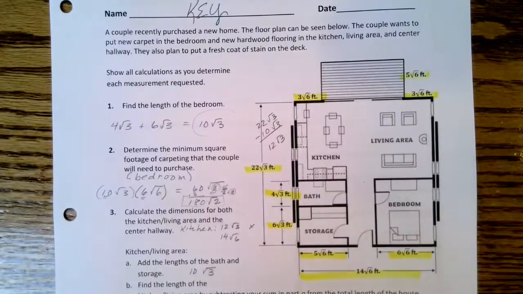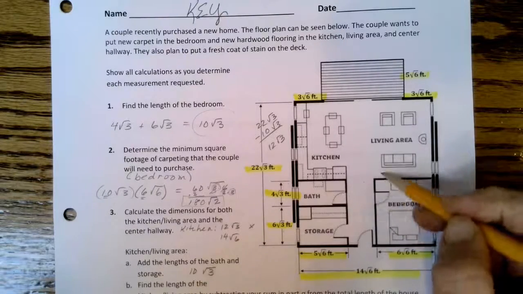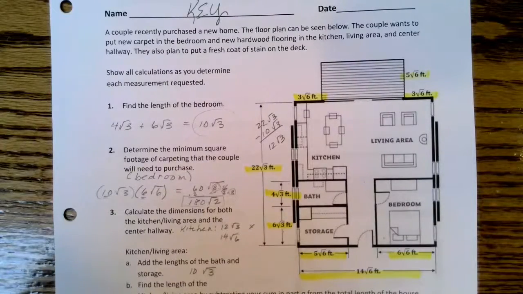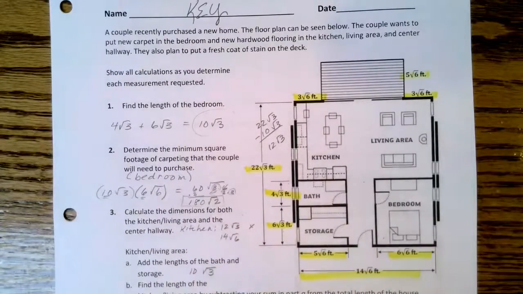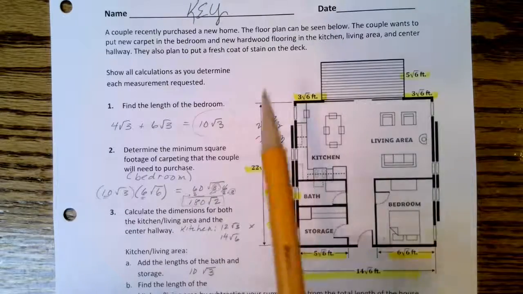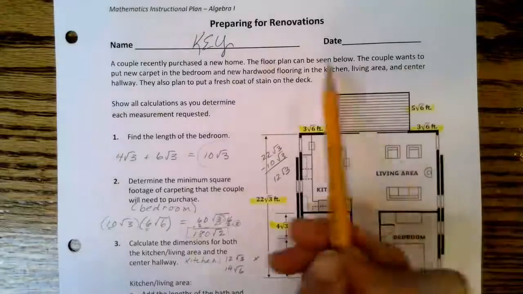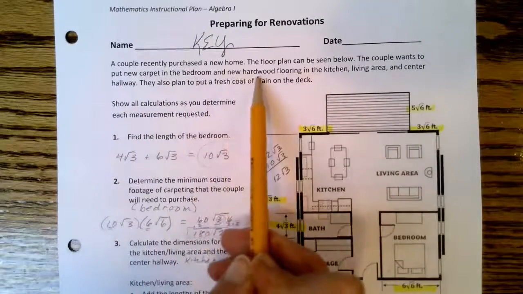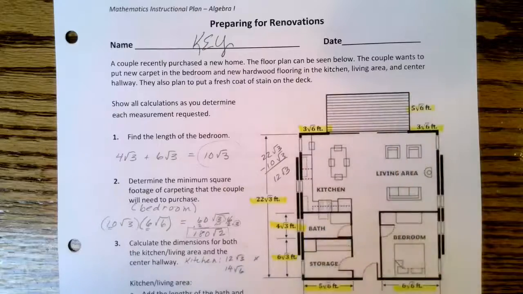Okay, so here's where we put our kitchen and living area is 12 roots of 3 times 14 roots of 6. And our center hallway, we just said was 3 roots of 6 wide. And then for this length is going to be 10 roots of 6 long. All right, so it looks like I'm going to be getting hardwood flooring in those two areas. Let's go back and look at these. A couple wants to put carpet in the bedroom, new hardwood flooring in the kitchen, living room, and center hallway.